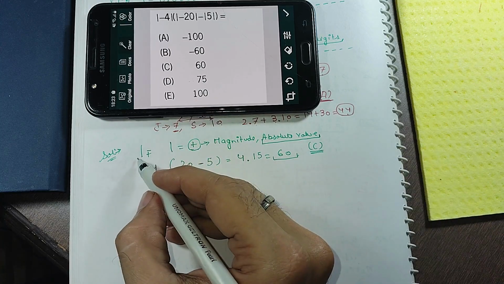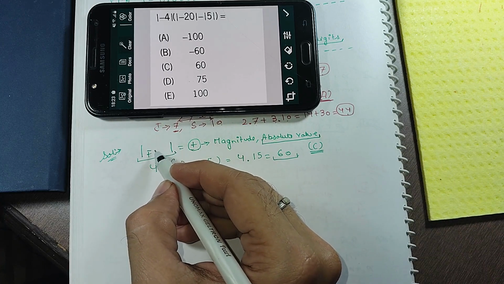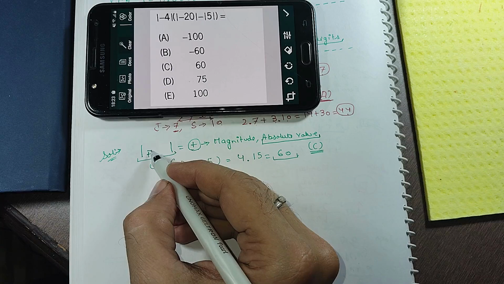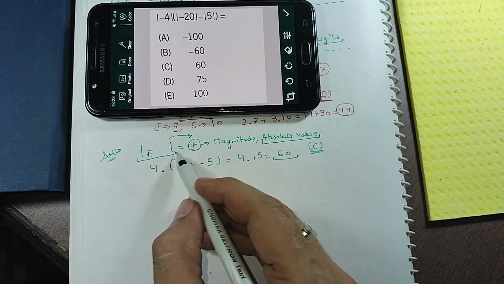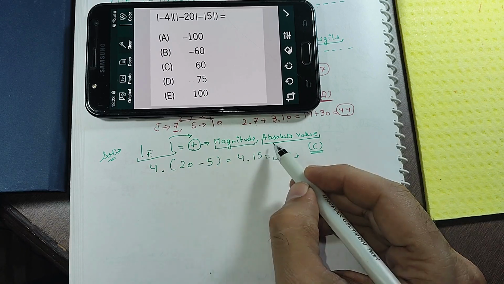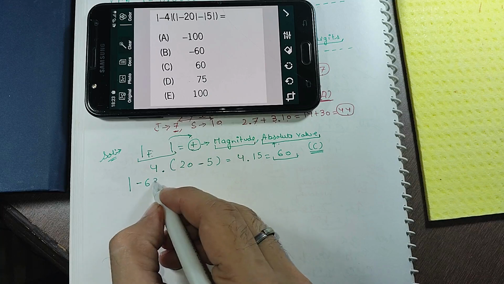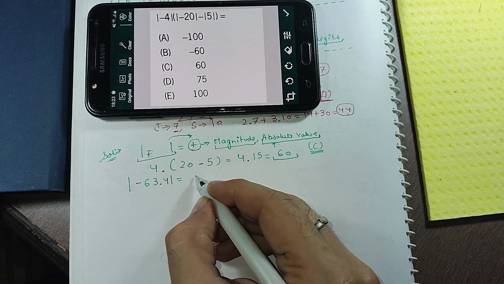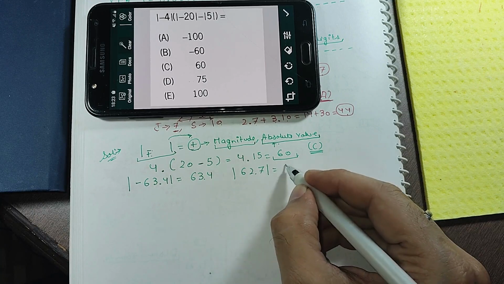So whenever you see a mod, it means that either there is an integer or any decimal value inside it, it is having negative or positive sign. The value which will come outside will always be a magnitude or the absolute value. Right? Let us suppose we have been given minus 63.4, so it will be 63.4, and minus 62.7, it will be 62.7. Only the magnitude or the absolute value.